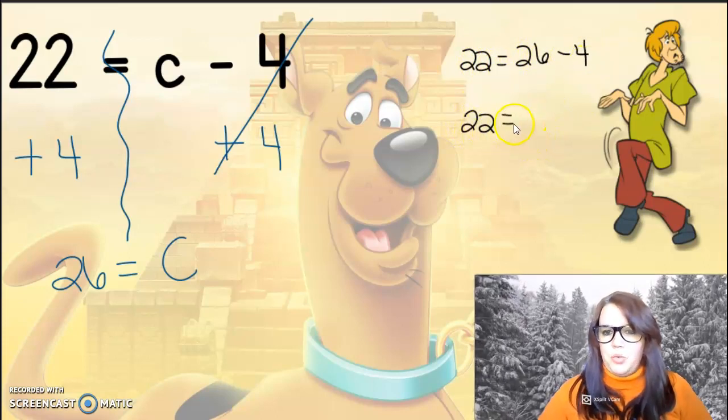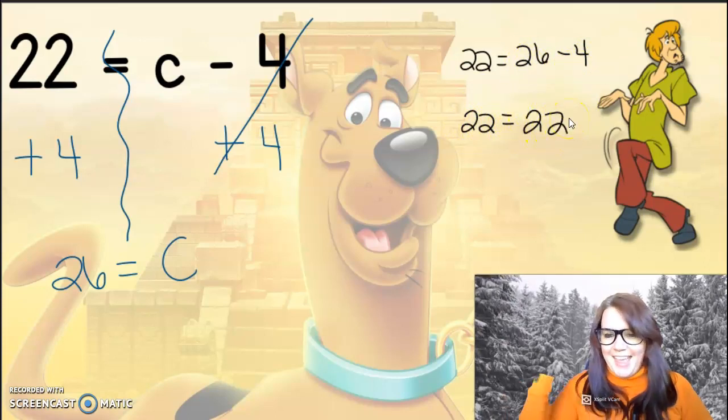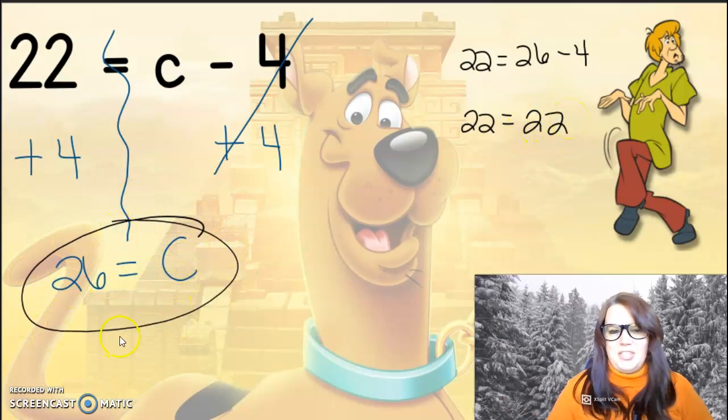So 22 equals 26 minus 4 is 22. Hey, it works. So that's a true statement. I got it.